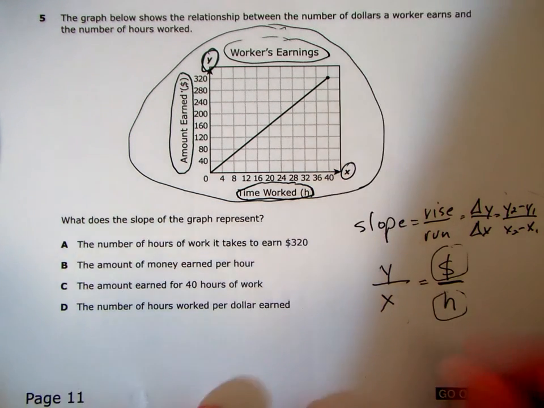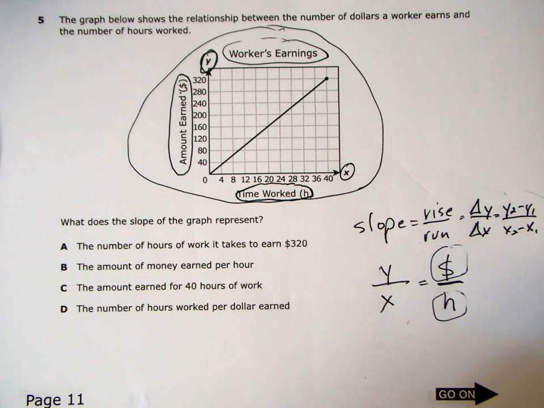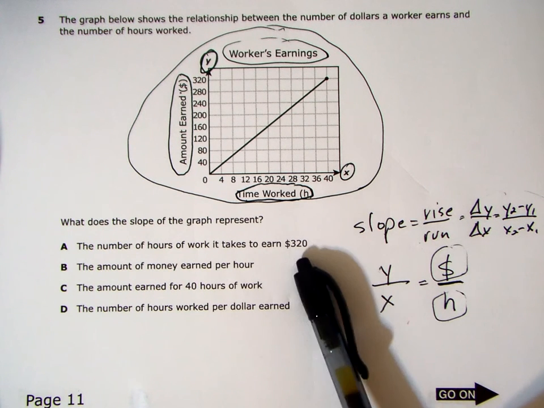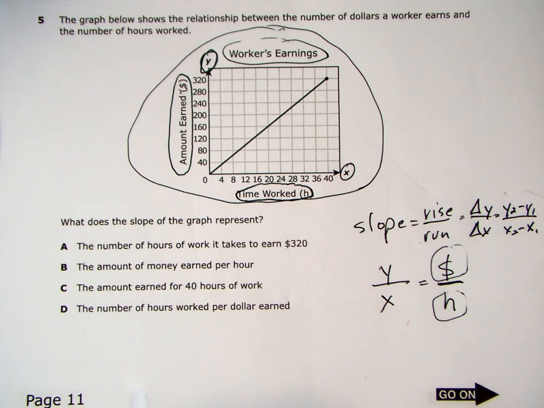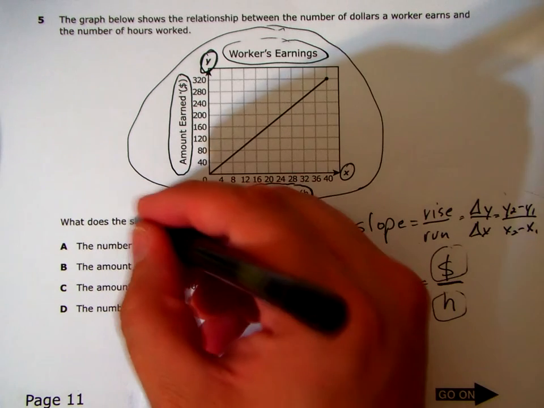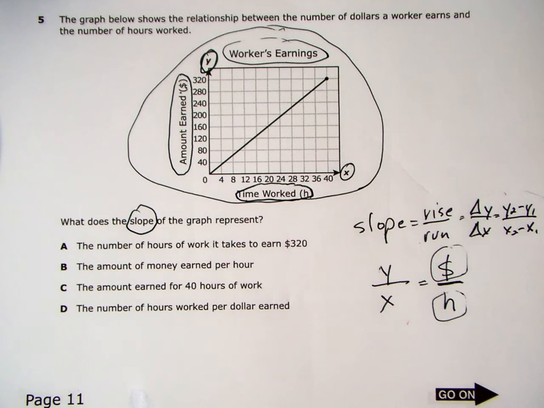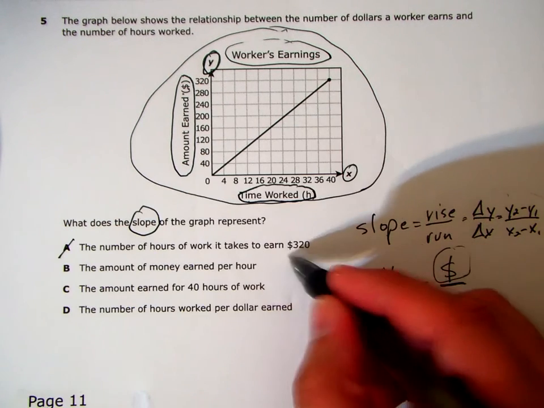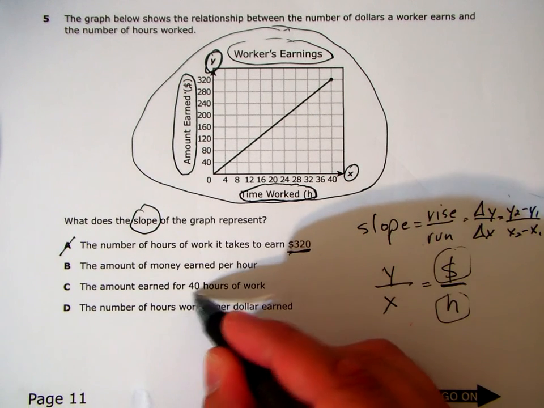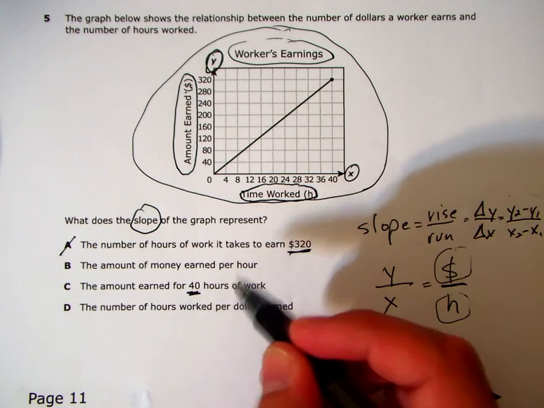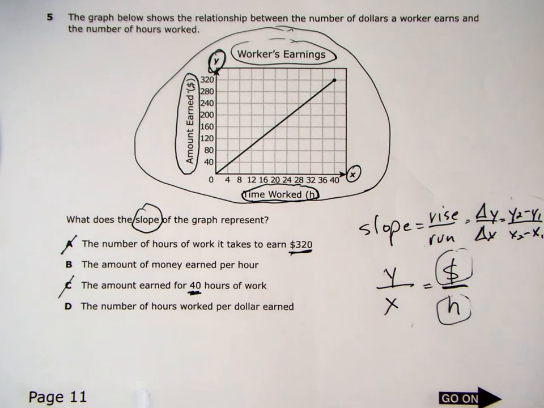So look at the answer choices. The first one talks about the number of hours worked to get 320. It's talking about an exact value. But they want to know what the slope means in general, right? So we don't want to know exactly about a value. Here's another one. C is talking about 40 hours. We don't want to know exactly about a value, right? We want to know in general what it means.